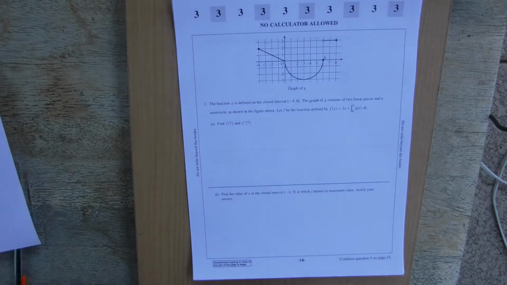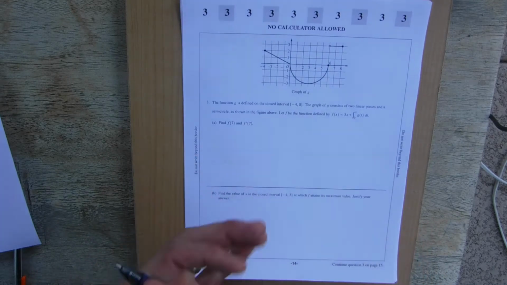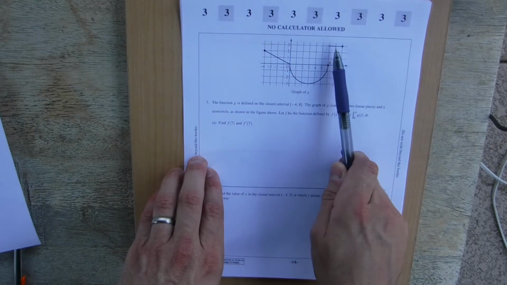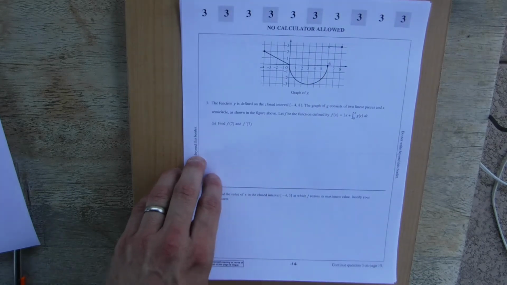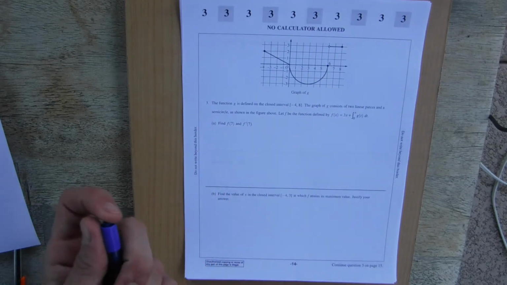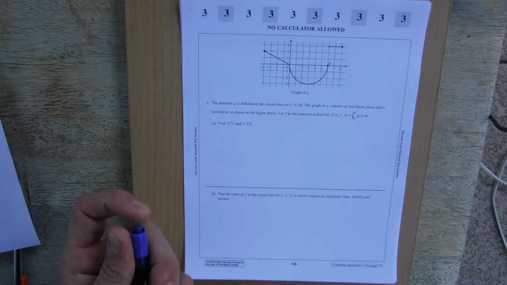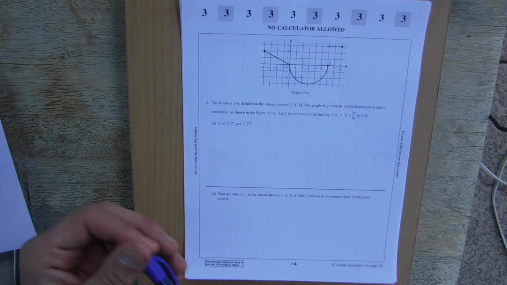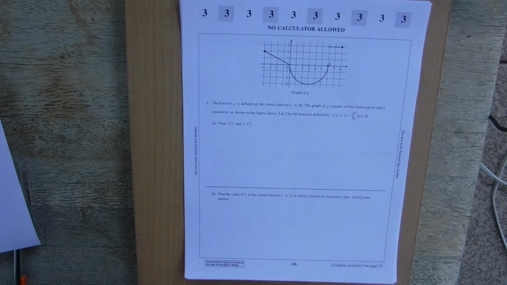Alright, so the function here is defined from -4 to +8. So we have this little line up here, no big deal. The graph consists of two linear pieces, a semicircle. Let f be defined by this wacky formula right there.